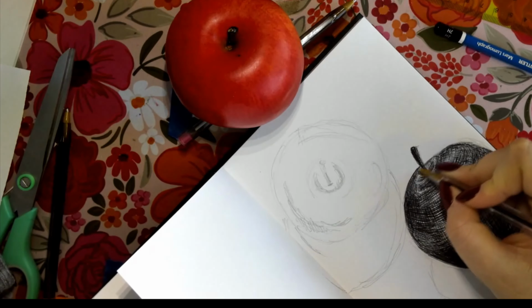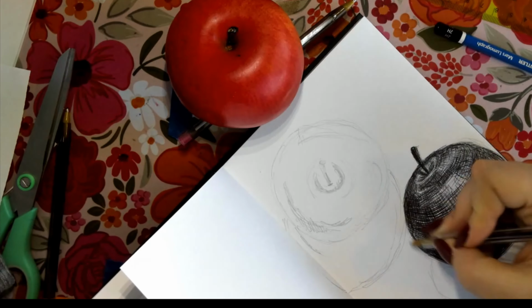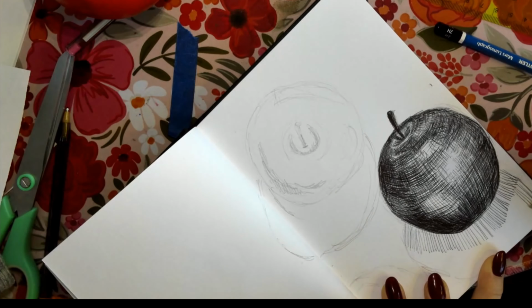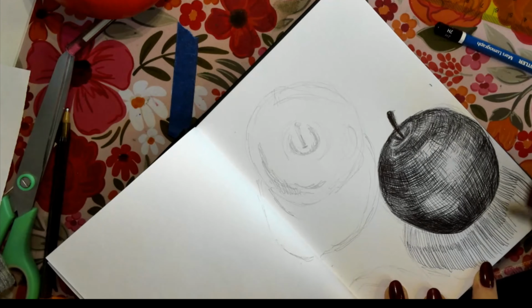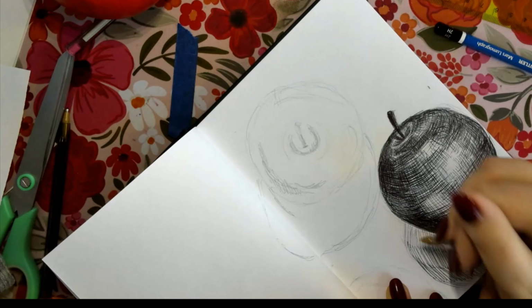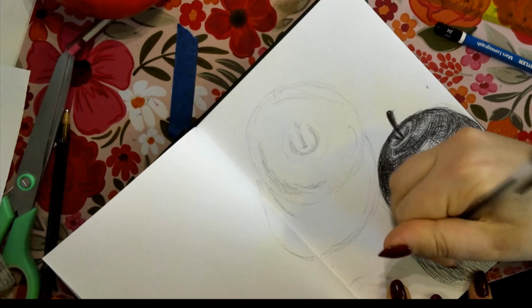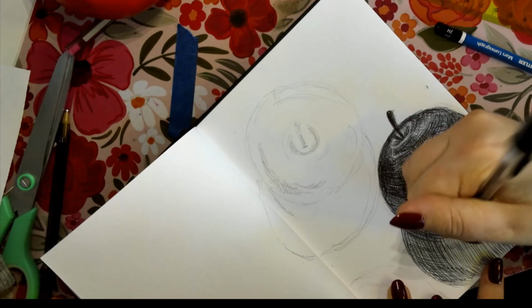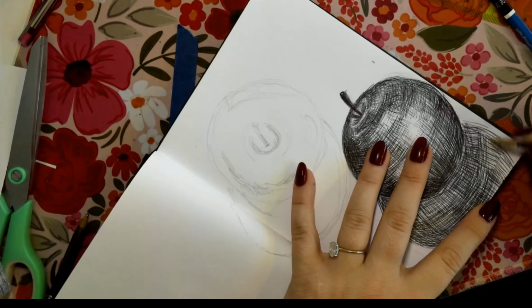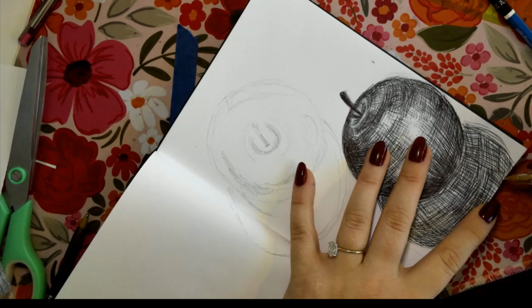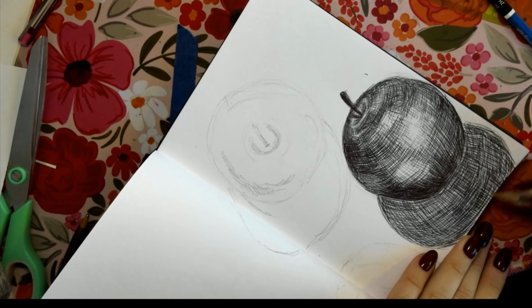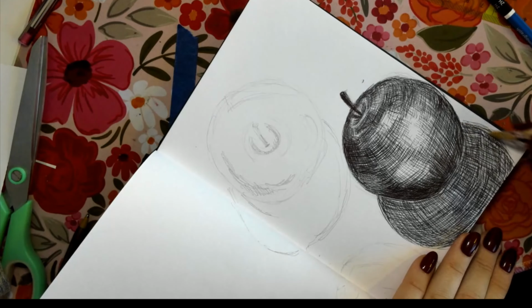So once we are done with our apple and we add all of our little finishing touches, what we're going to do is start working our cast shadow. So your apple is going to be further away from you. For the cast shadow, still follow that same curve of the cast shadow, kind of like what you did with the apple. So do not make your lines very straight. Just keep following that curve and fill that whole cast shadow in, which is going to be the shadow that is reflected on your table from the apple.